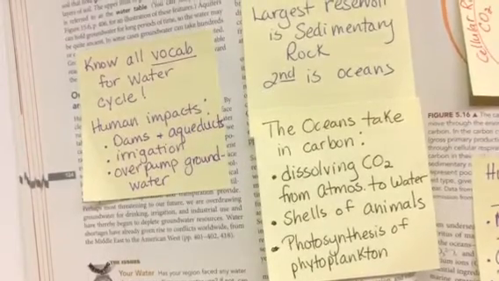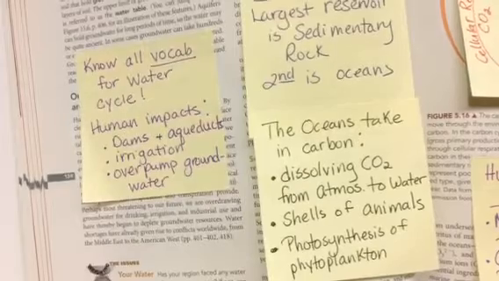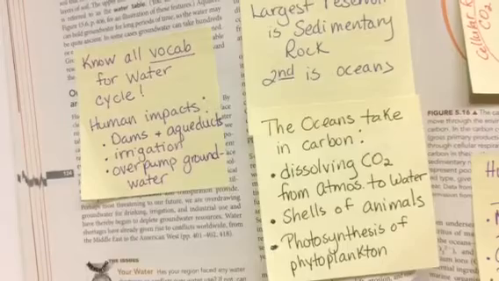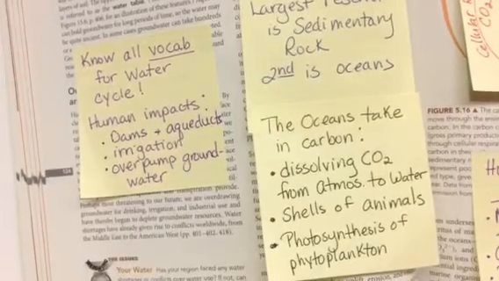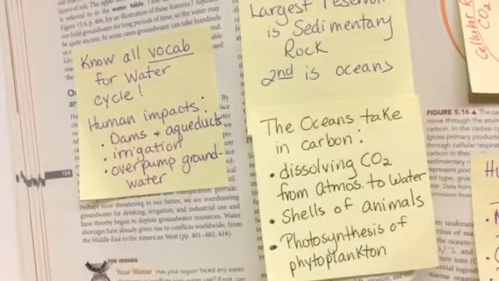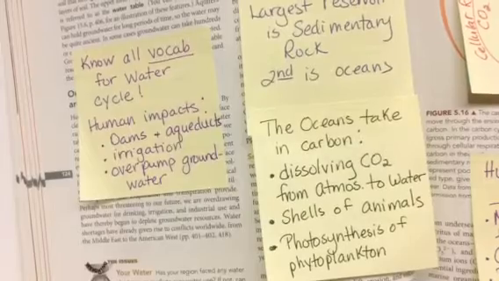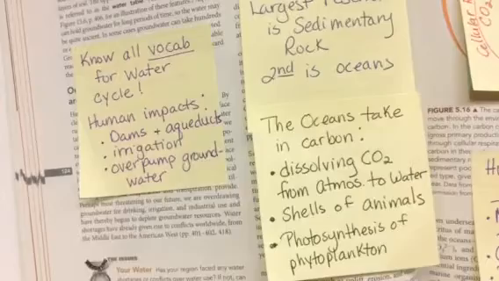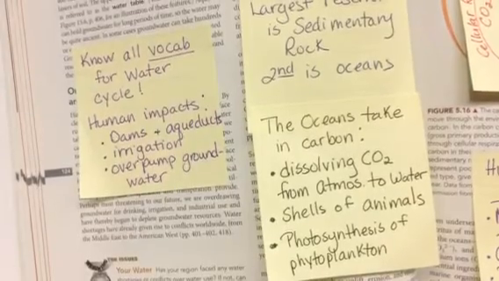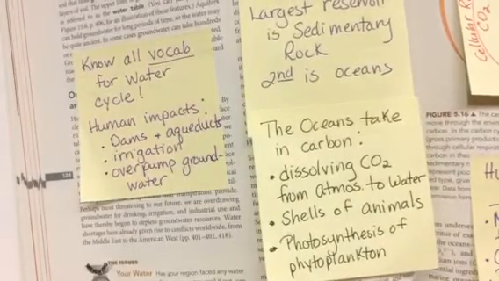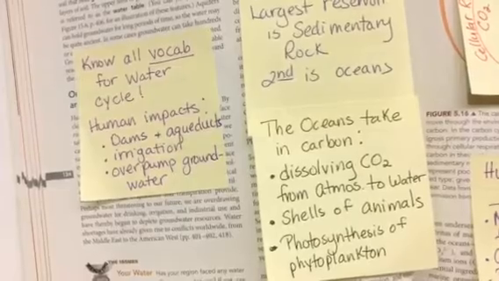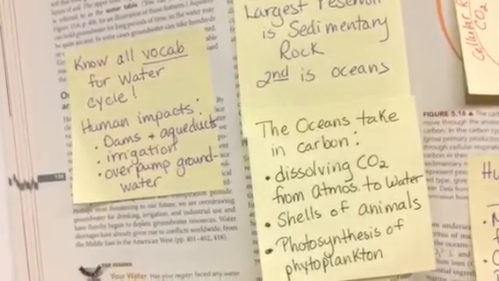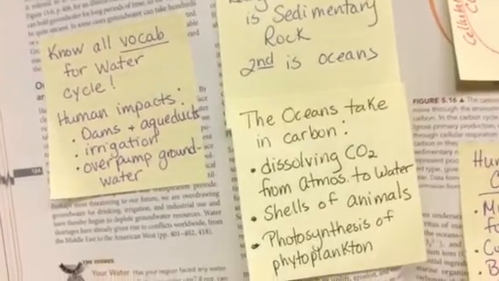Oceans taking in carbon is kind of a big deal lately because of something called ocean acidification that we will study later on. But basically, carbon dioxide from the atmosphere dissolves into the water, and that dissolved carbon dioxide can be taken in by the shells of certain animals like corals, and they build calcium carbonate shells. And then also through photosynthesis.